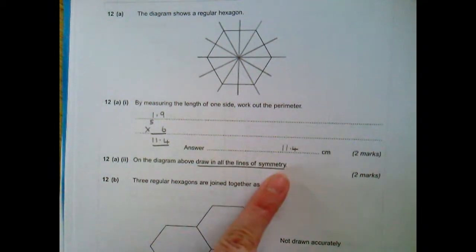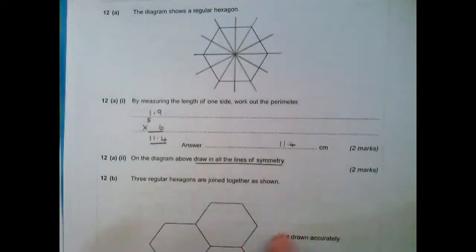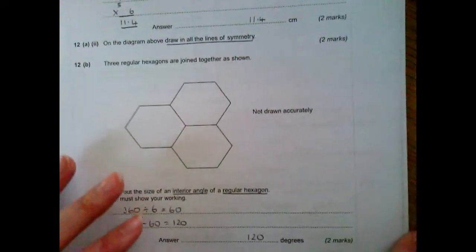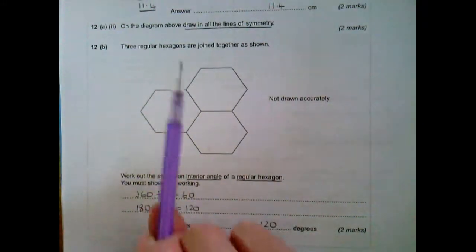Watch out for wee questions like that stuck in. The amount of times that people leave them out because there's no actual lines for your working out and you just skip straight from here down to here and miss it out completely. So just make sure that you do all of the questions. Bit of an obvious one there.